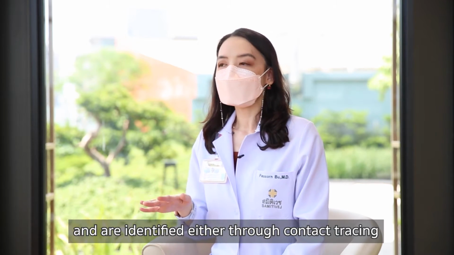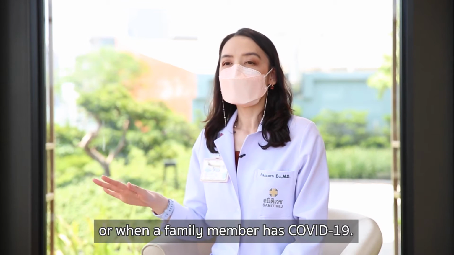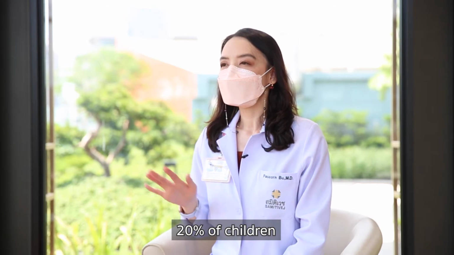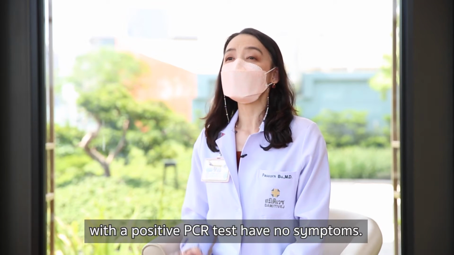What we found from the contact investigation is that when one of the family members already has COVID, and we do the PCR test, about 20% of the children who tested positive have no symptoms at all.